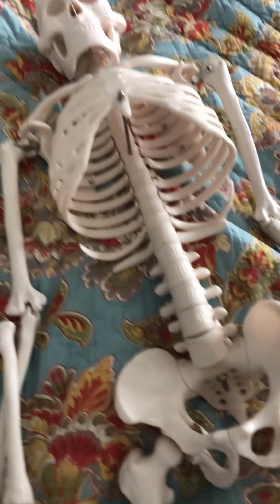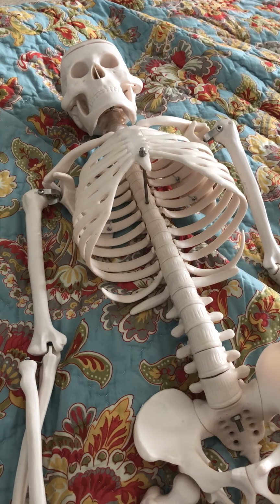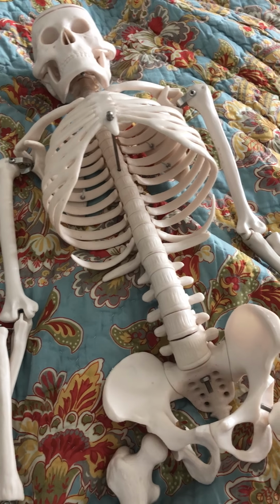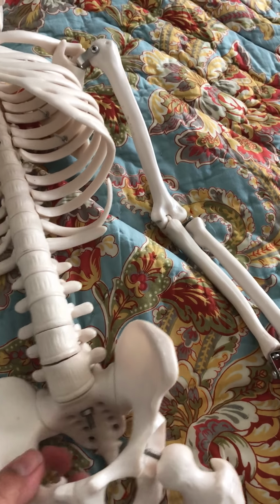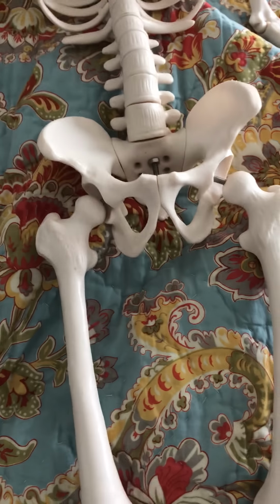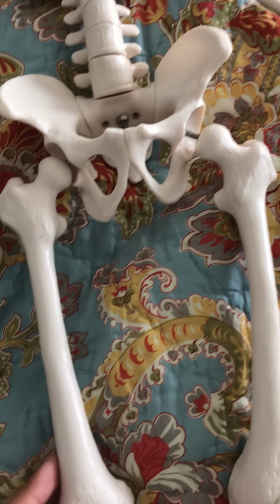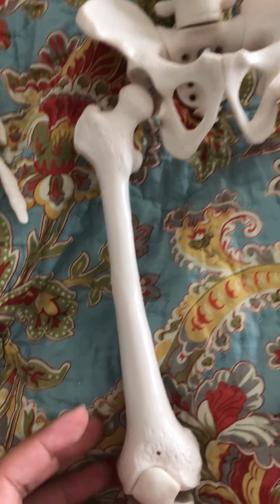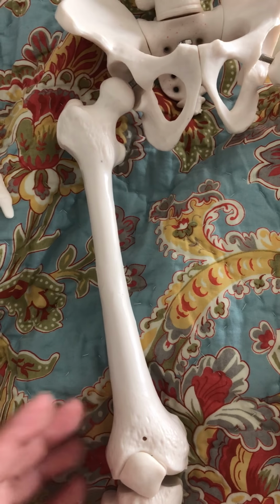The only other thing I can think of to say about the flat, irregular, short, and long is that I did read how you can identify long bones, because I was confused as to what could be a long bone and what could be a short bone.